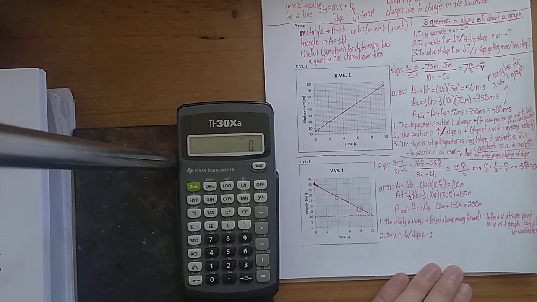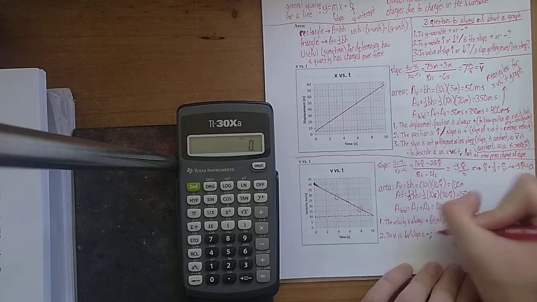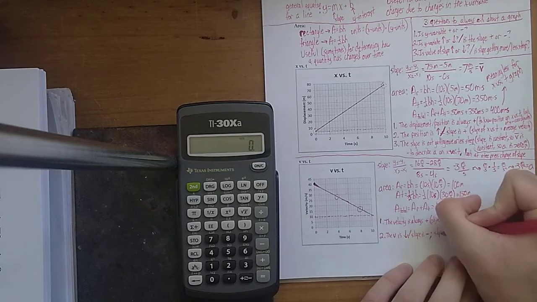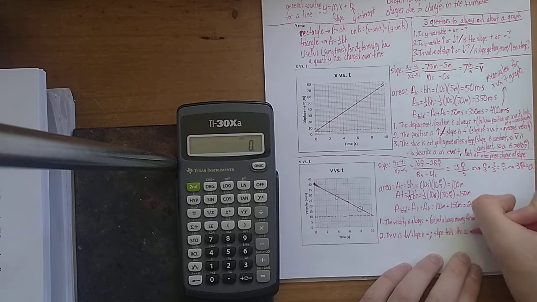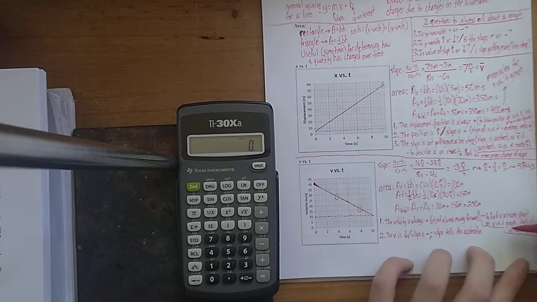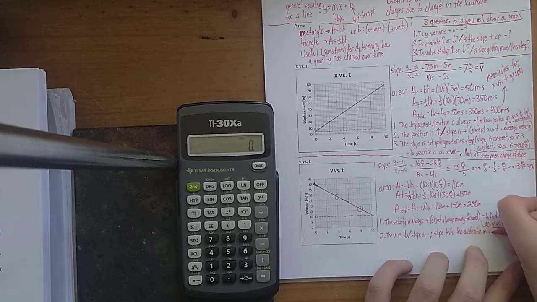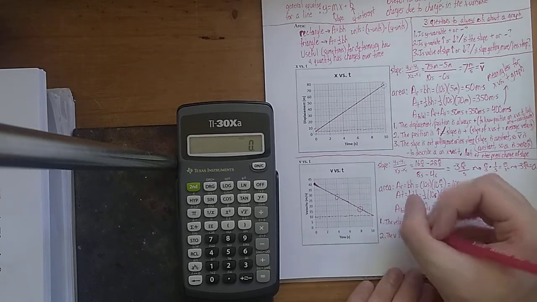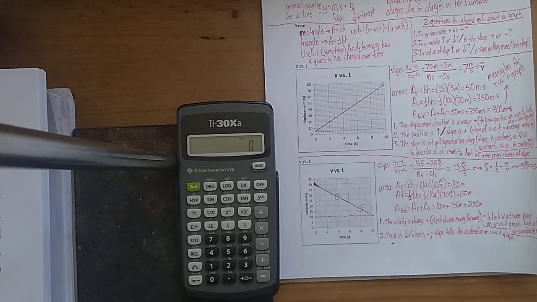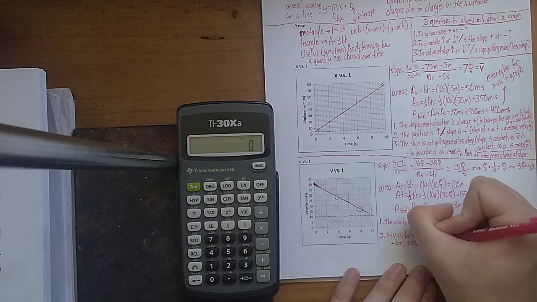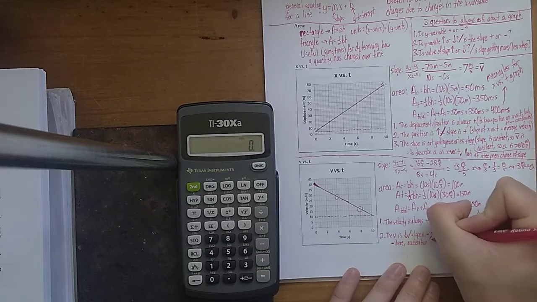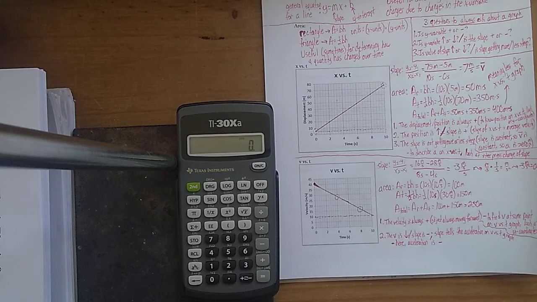So here, on this particular type of graph, the slope tells the acceleration on a v versus t graph. In this case, it's actually kind of interesting that it tells us that the acceleration is negative because the slope is negative. Okay, so the acceleration is negative.